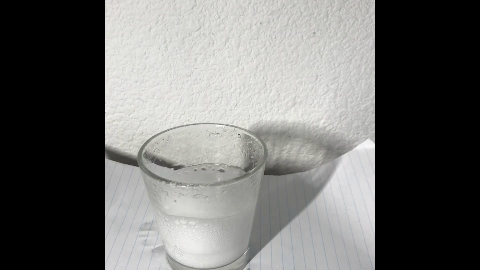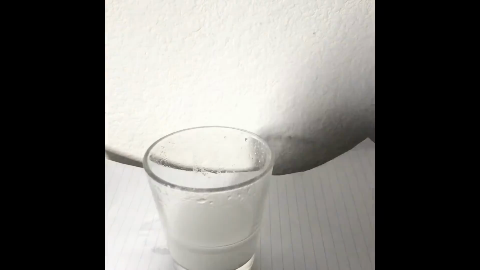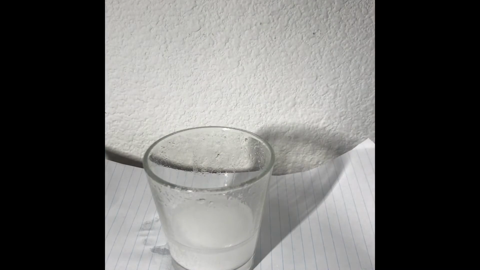As you can see, there's a lot of bubbles going up, and the water from here all the way right to here, and now my table's all wet. Yay!